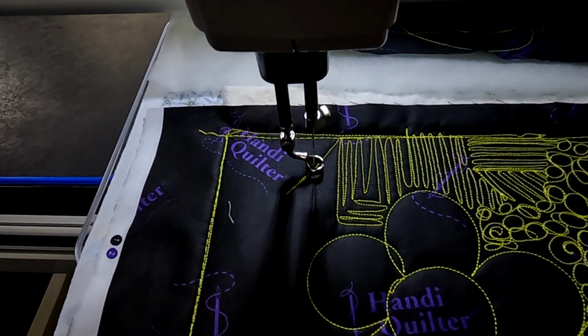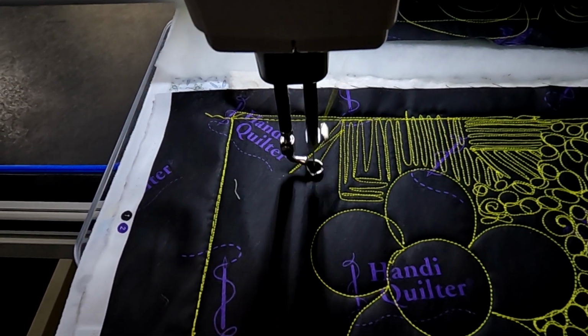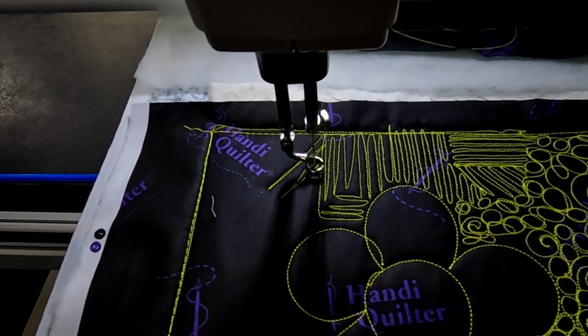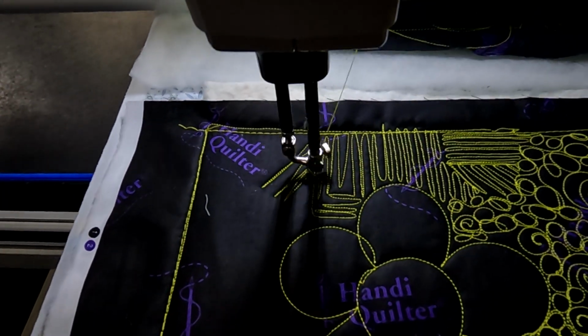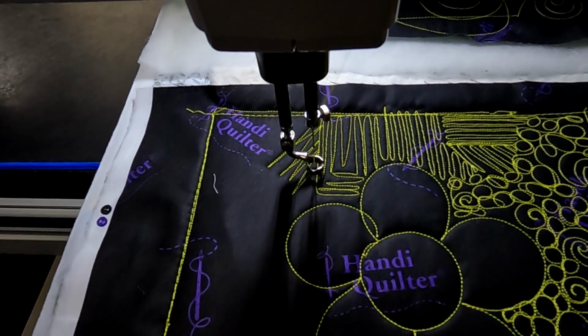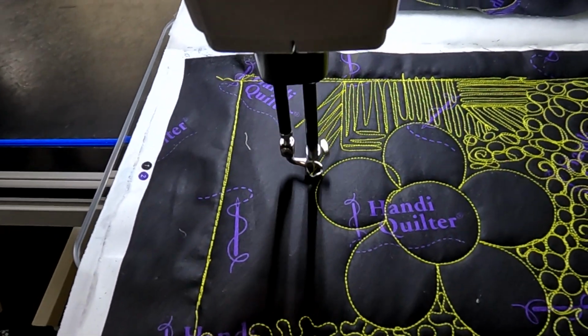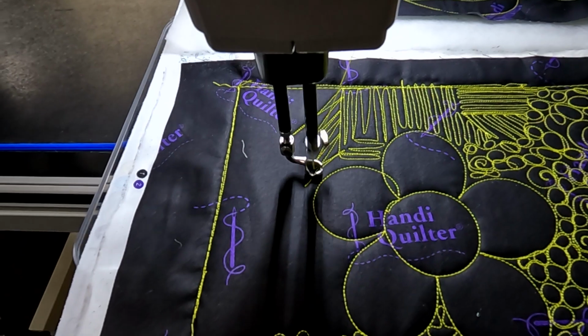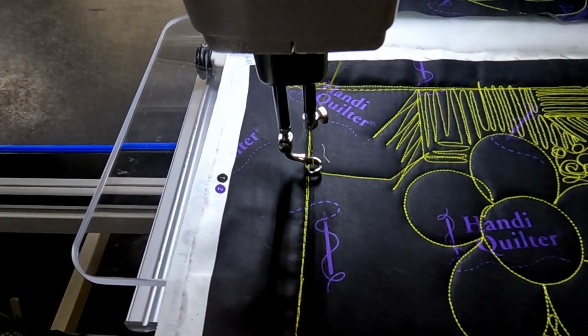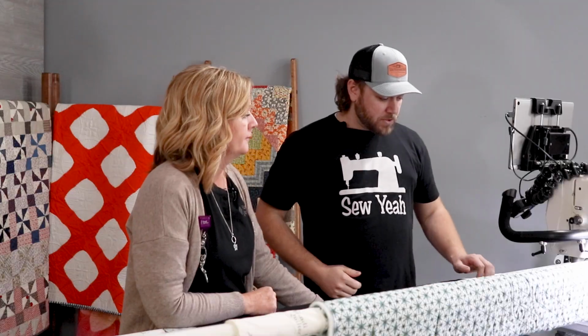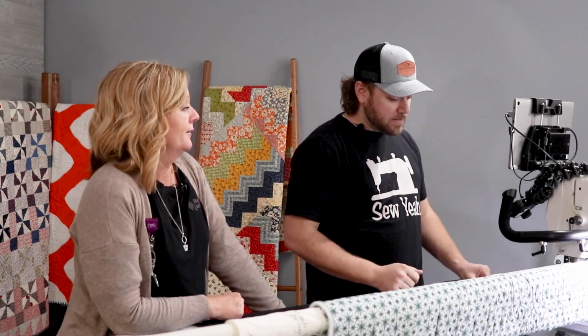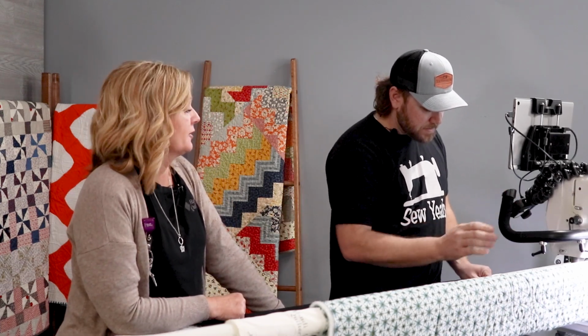Oh, he's going for the diagonal. There's a diagonal line here. That works, right? Yeah. Okay. So there's lots of ways to create texture. Those are just three really basic and simple ones.